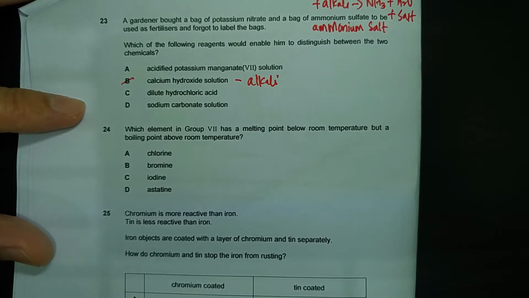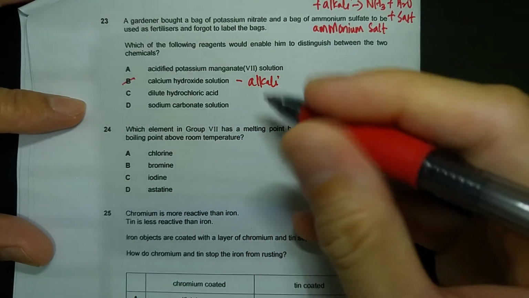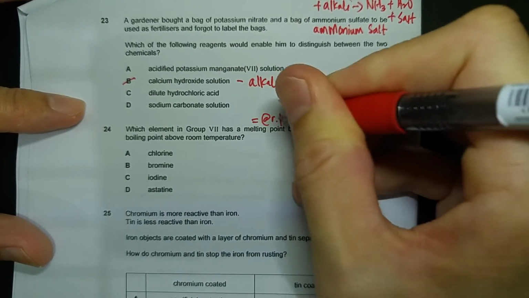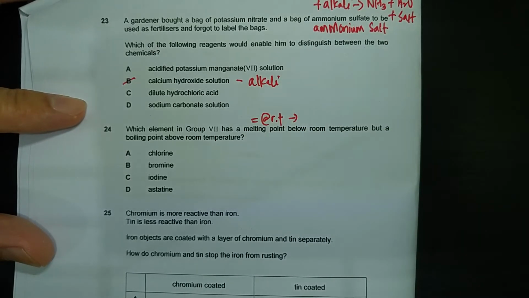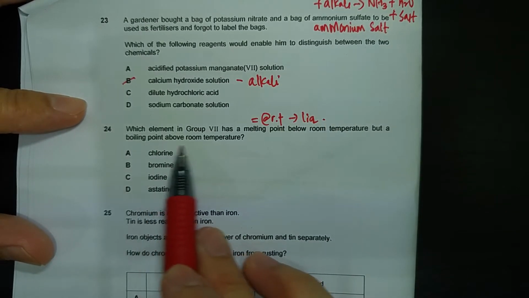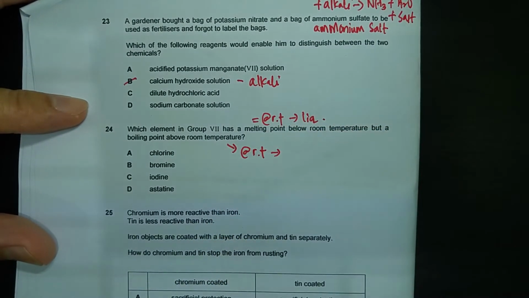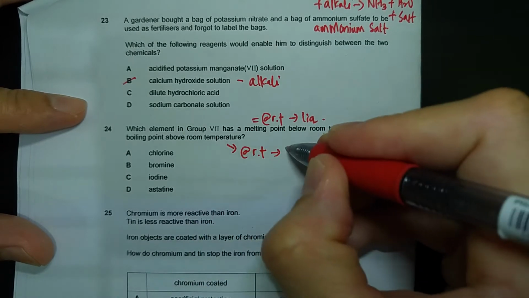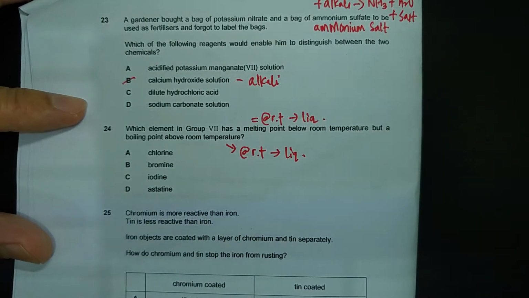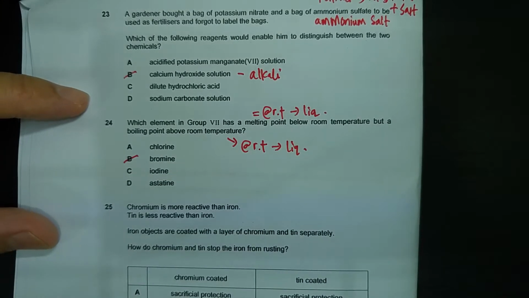Number 24. Which element in group 7 has a melting point below room temperature? Means at room temperature, what would be the state? Melting point below room temperature. At room temperature, that means room temperature is above the melting point, so it is liquid. So which group 7 element is a liquid at room temperature? Which is bromine.